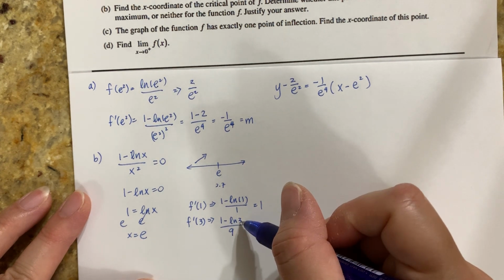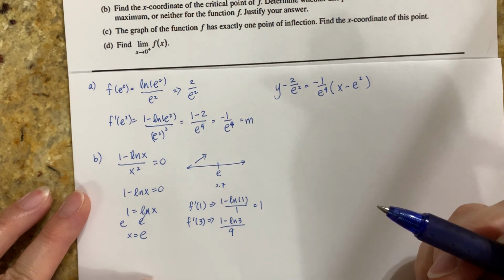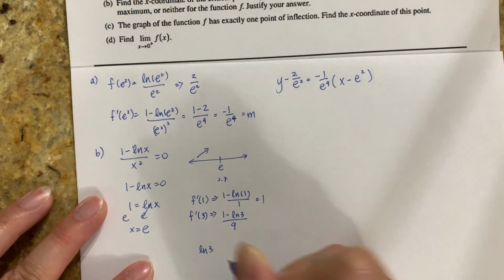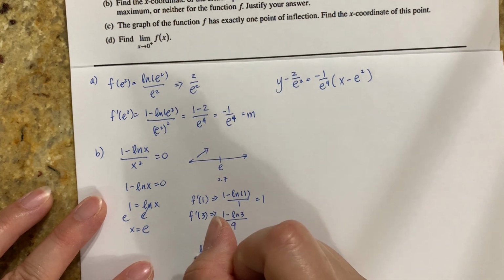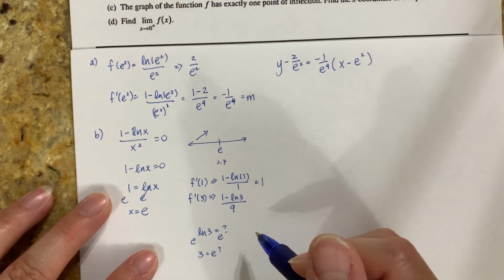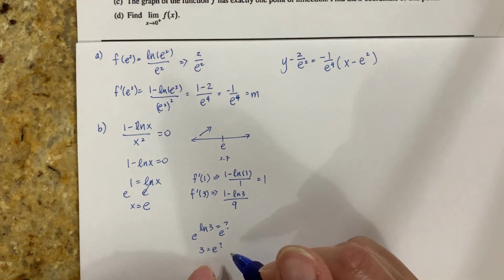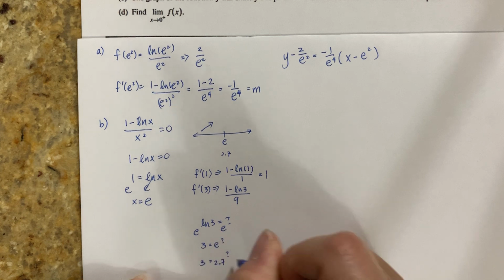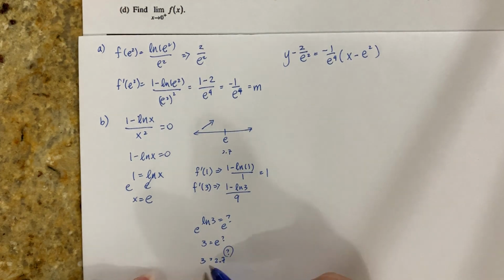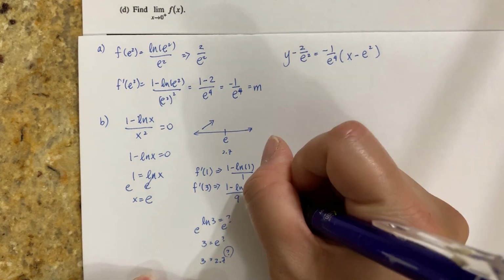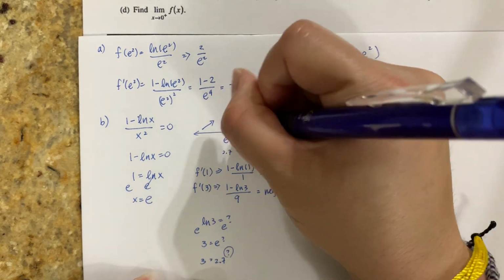Well, natural log of 3 is going to be a number bigger than 1, right? How do I know that? Let's see. Natural log of 3 equals what? You can look at it and say e, right? So 3 equals e to what power? So e to what power would give me 3? e is already 2.7. So for 2.7 to some power to equal 3, that number has to be bigger than 1 because I need to get bigger than itself, right? So if that number is bigger than 1, 1 minus a number bigger than 1 is going to be a negative number. So it's going to come down.